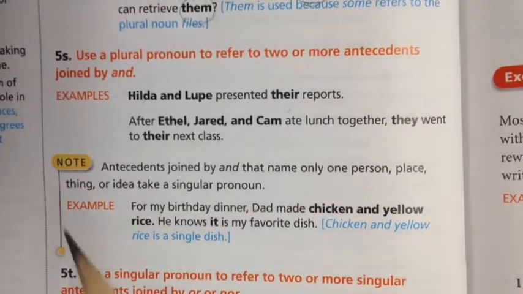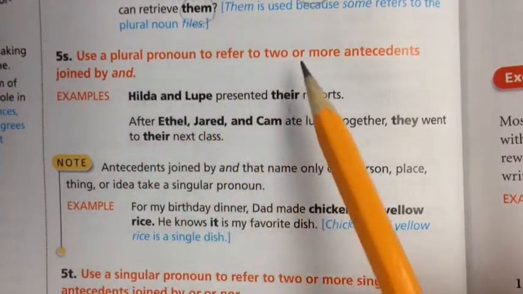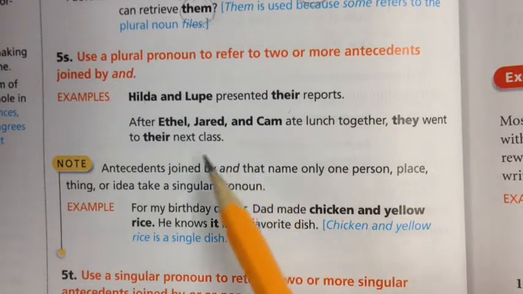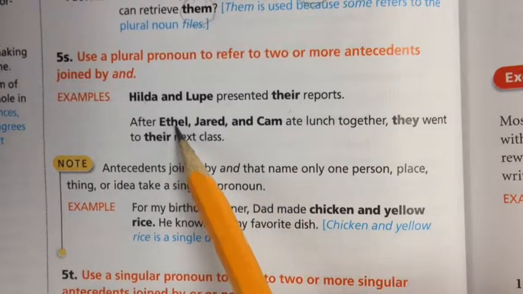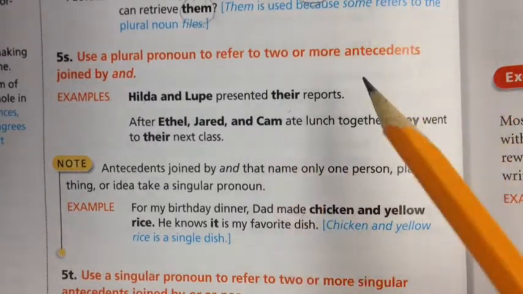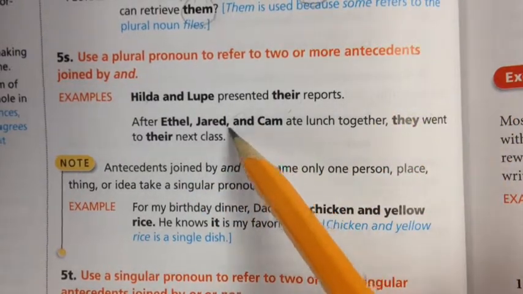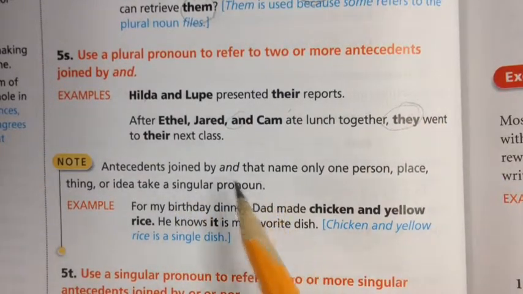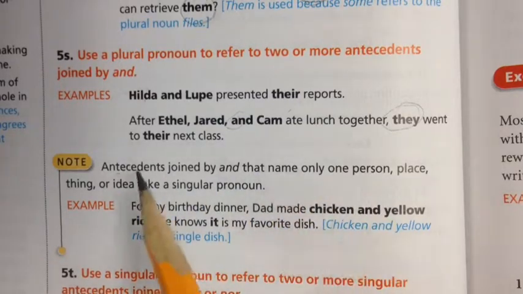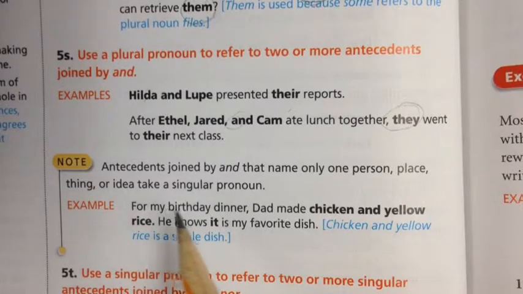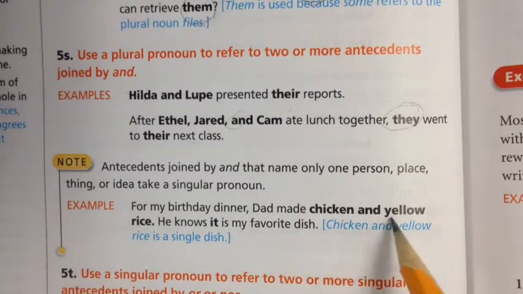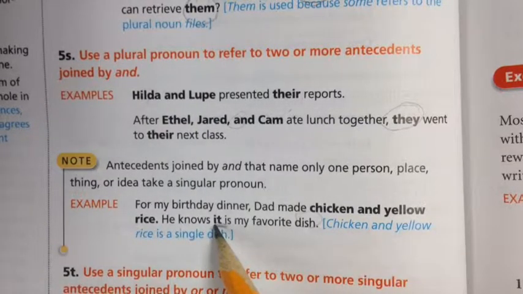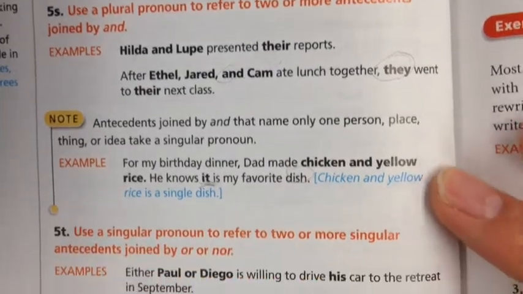All right, 5S. You want to use a plural pronoun if you have two antecedents joined by and. So Hilda and Lupe, you can say their. And then here we have Ethel, Jared, and Cam. Because we're joining with and, we're going to use a th pronoun. And then antecedents joined by and that name only one person, place, thing, or idea take a singular pronoun. So for my birthday dinner, Dad made chicken and yellow rice, which I guess is one dish. So we're going to use the pronoun it to refer to it, even though it's and, because it's like peanut butter and jelly or macaroni and cheese.